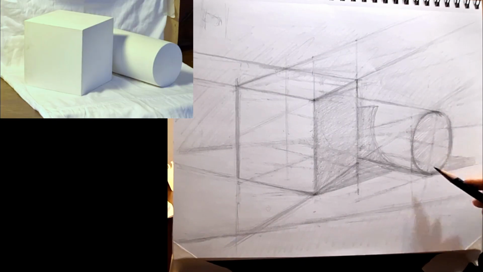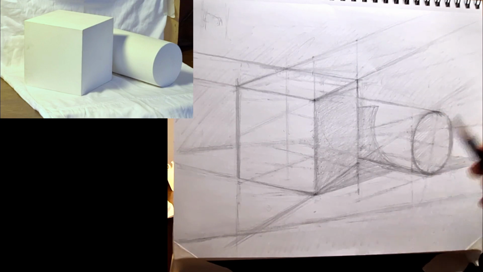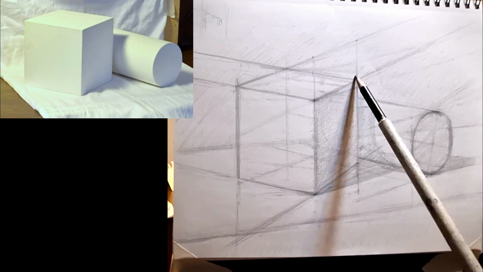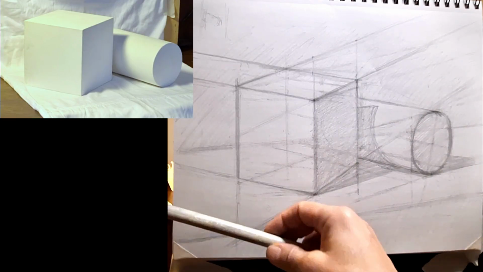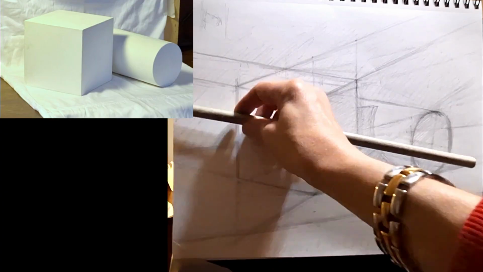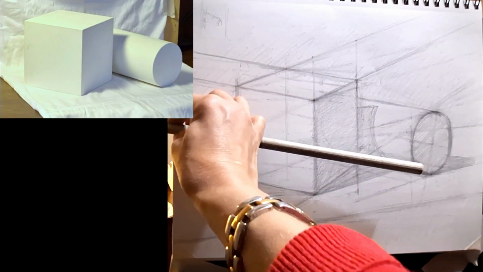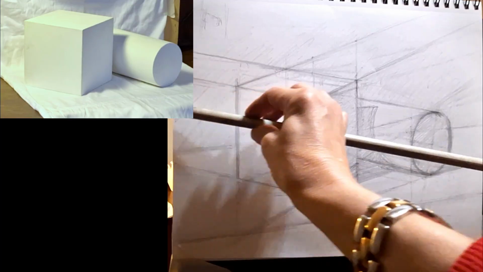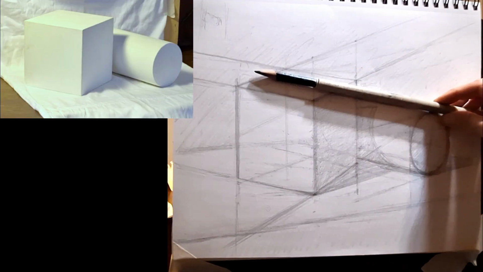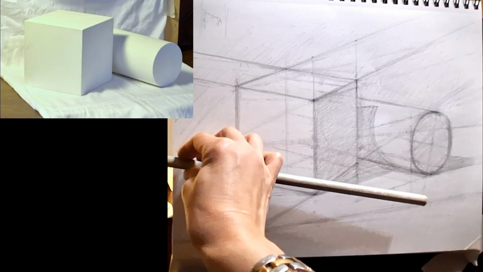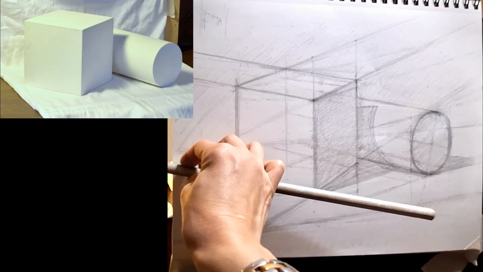We need to make sure that from this particular angle of observation, this elliptical shape looks right, right? We got a little bit more of an increase here, which is a bit better for what I'm observing. I'm going to double check my angle here and the bottom of the cylinder.